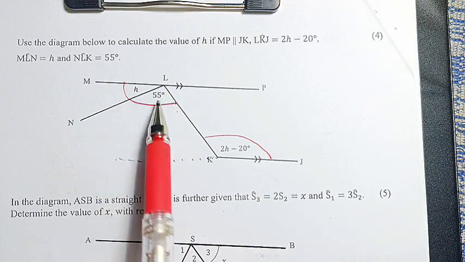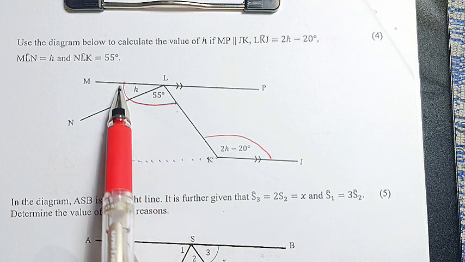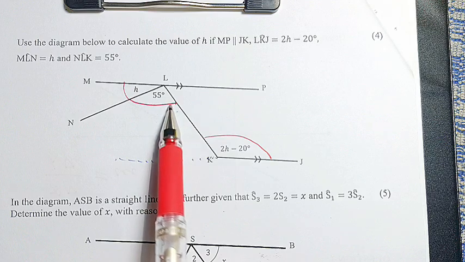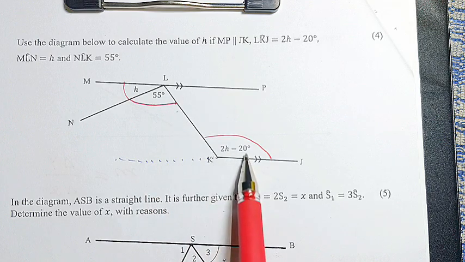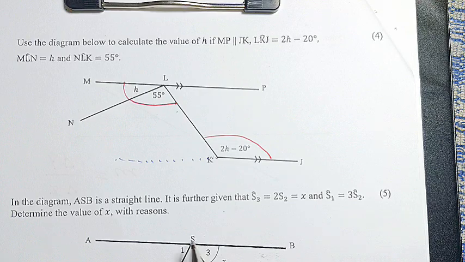So we're using this LK transversal line, and this whole angle is equal to 2h minus 20 degrees, alternate angle. Let me show you how to solve this one. So this is going to be an alternate angle.